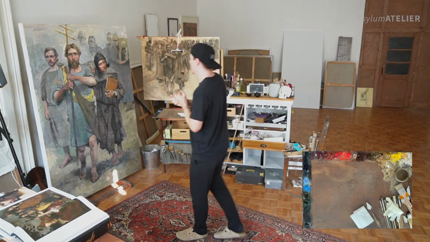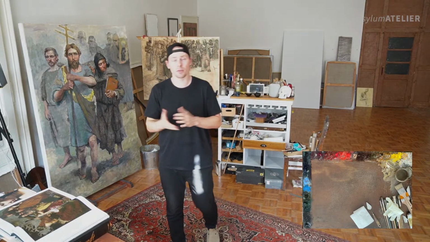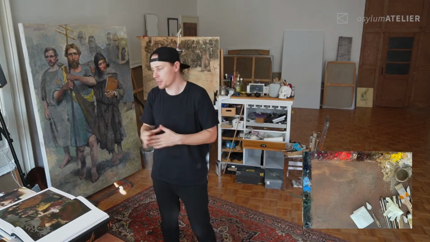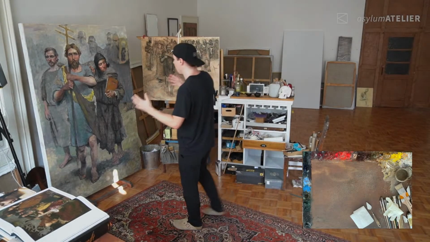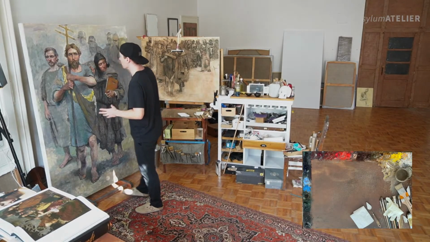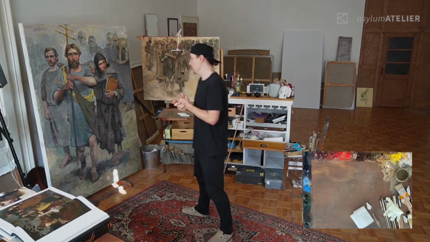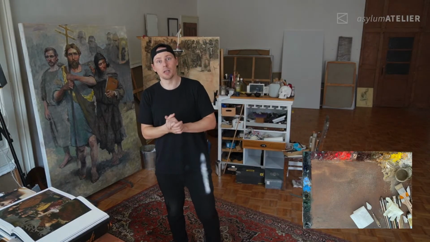Welcome to this video that, again, is part of a larger series where I'm dealing with this fragment, this preparatory painting if you wish, for my larger piece, where I'm exploring the possibilities of textures, mediums, compositions, and paint application, and so on and so forth.